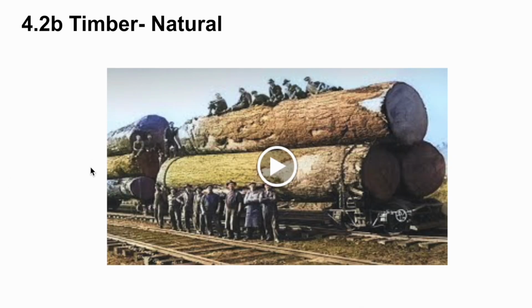This is a great video, and it shows you how trees, again, are processed, and it's pretty interesting, so I would definitely have a look at that.